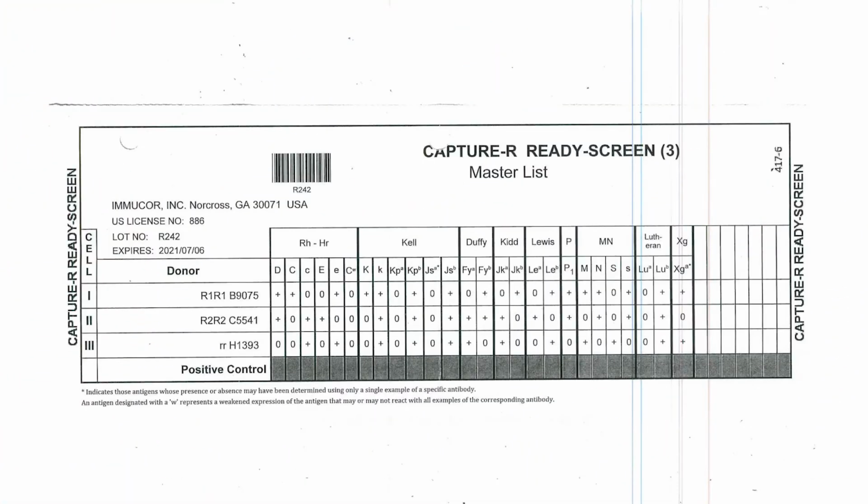The antibody screen results for our patient is 330. I bet you already know what to do. We are going to follow the same exact steps as we previously discussed in the single antibody identification.